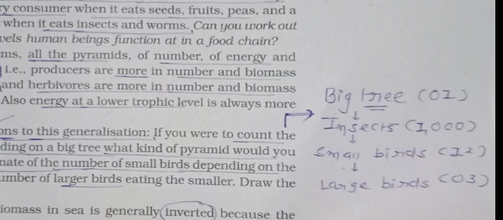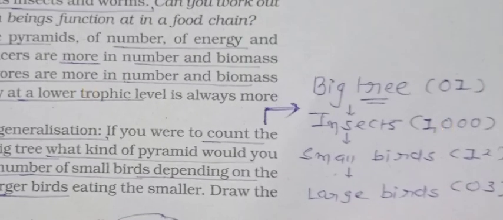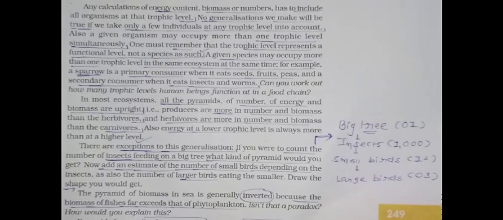So big tree is equal to first trophic level is equal to primary producers, while insects are equal to second trophic level is equal to primary consumers. Small birds are equal to what? Third trophic level, equal to secondary consumers, while large birds are equal to fourth trophic level, equal to tertiary consumers. Okay, so you will draw this diagram of the pyramid in your homework.